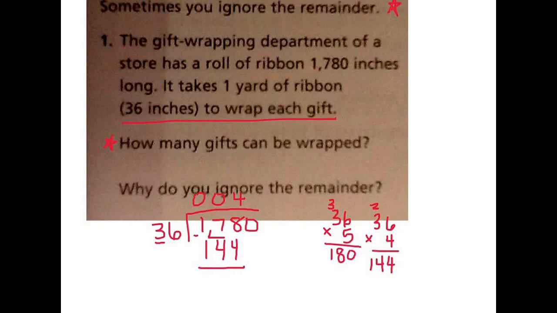Now I subtract. 8 minus 4 is 4. 7 minus 4 is 3. Next, I bring down my 0. Now I think of 3 and 34. I know 3 times 8 is 32. So I'm going to try 36 times 8. 8 times 6 is 48. Carry the 4. 8 times 3 is 24, plus 4 is 28.